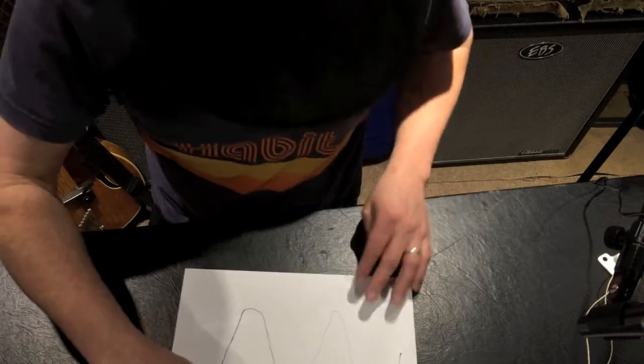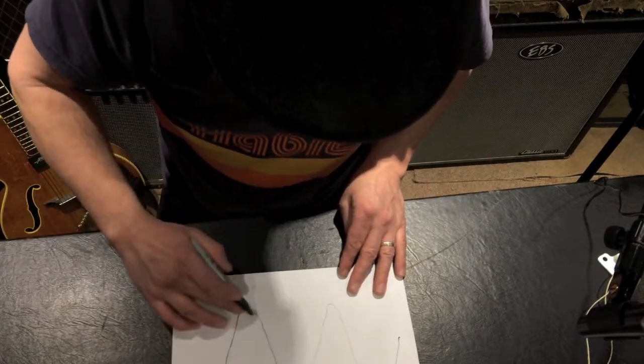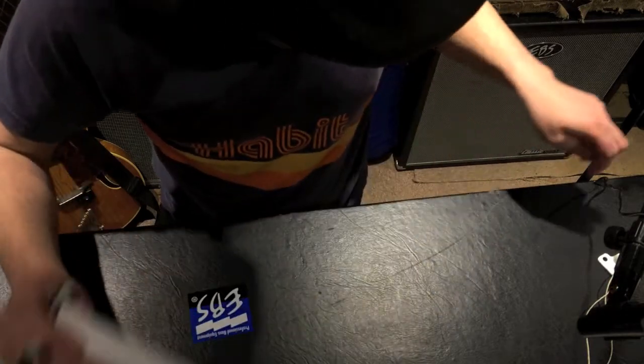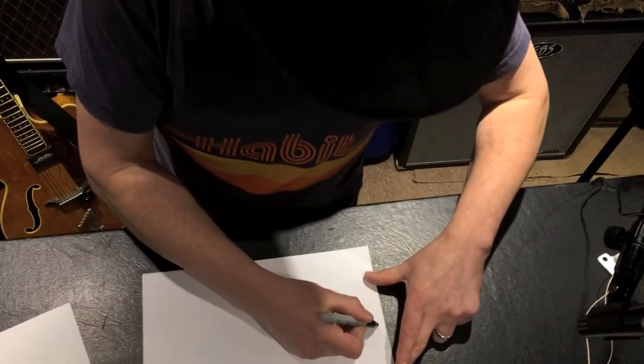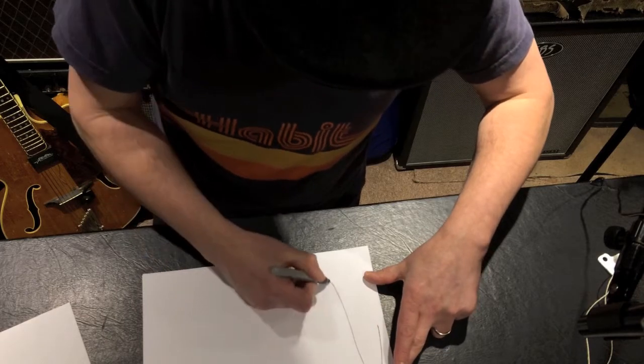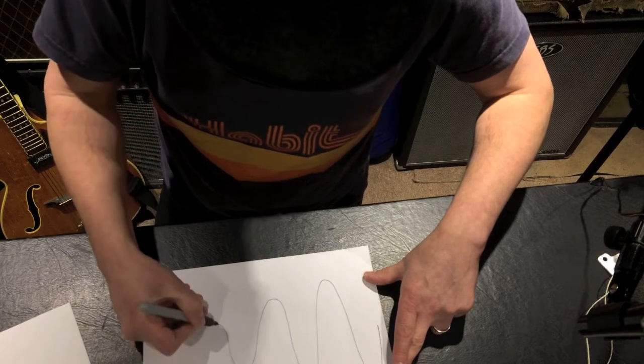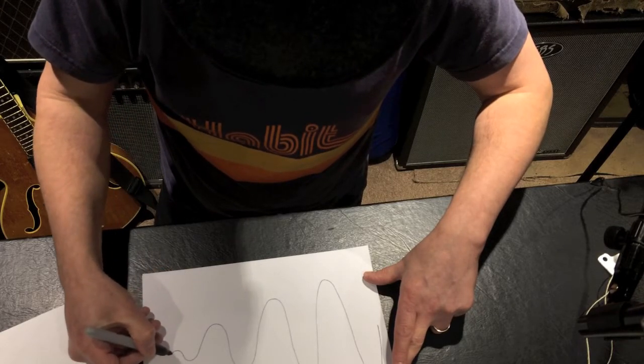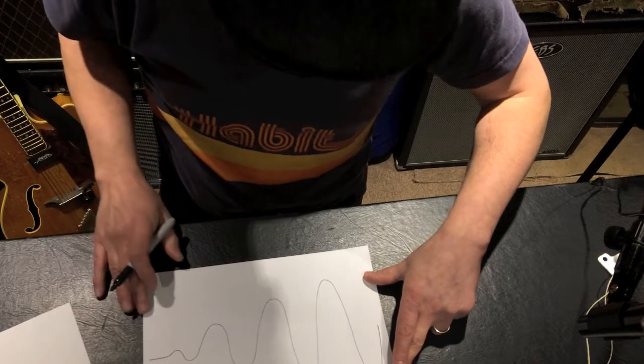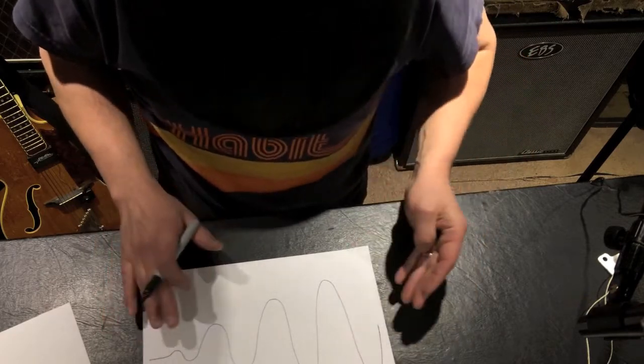Now, the reality is that these deviations will become less and less. So if I grab another bit of paper, they start off big like that, and then gradually get smaller and smaller and smaller until the swing stops. There we go.